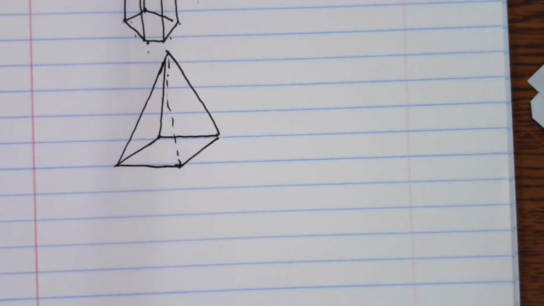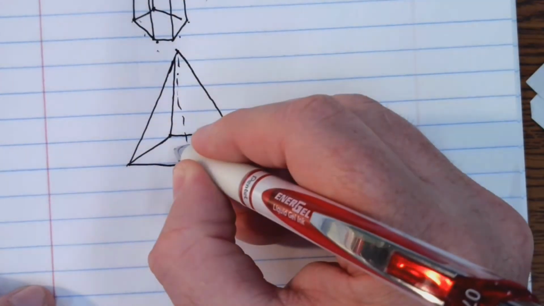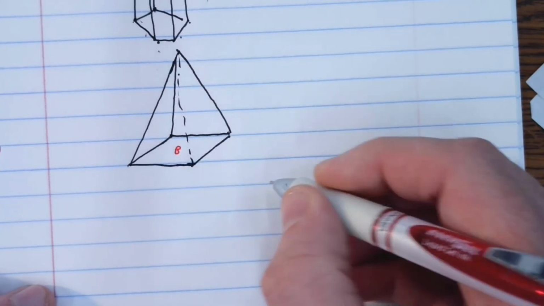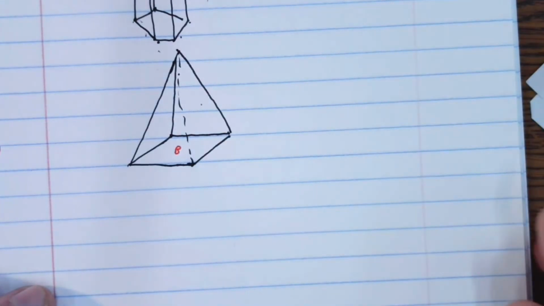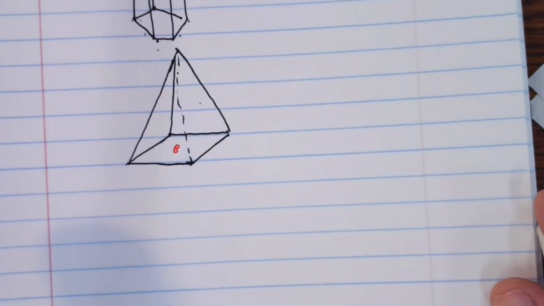So let's look at the faces here. We got one face on the bottom. That's your base. And you got this face, 1, 2, 3, and 4. So it looks like you have 5 faces.